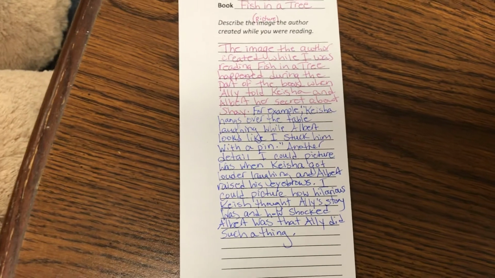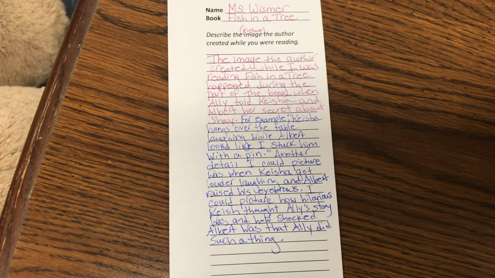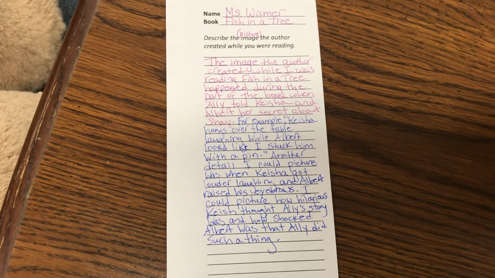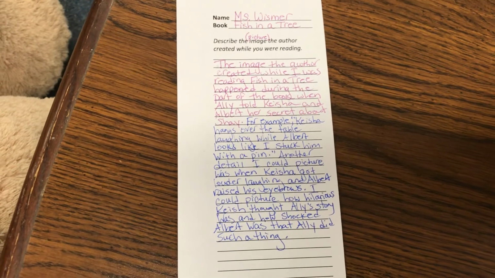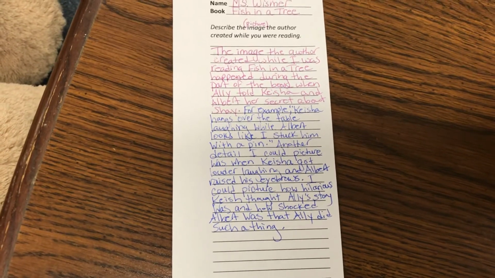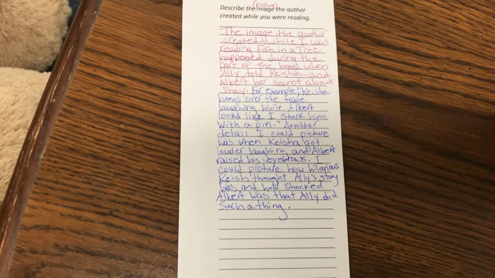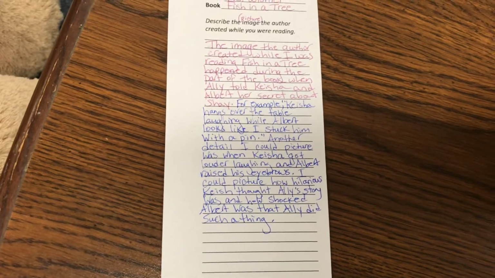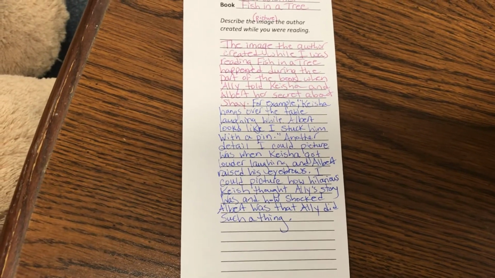So first, you want to reword the question. The image the author created while I was reading Fish in a Tree happened during the part of the book when Allie told Keisha and Albert her secret about Shay, period. Okay? For example, now I'm sharing my evidence. "Keisha hangs over the table laughing while Albert looks like I stuck him with a pin." That's a direct quote, so I have quotes around it. Another detail I could picture was when Keisha got louder laughing and Albert raised his eyebrows.